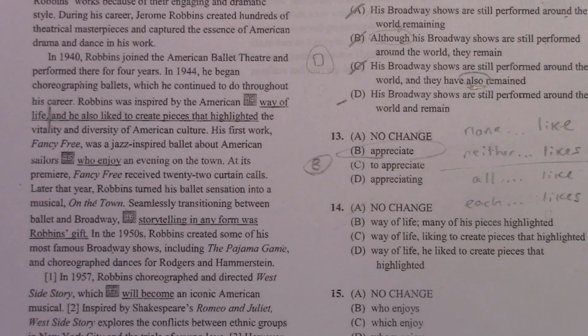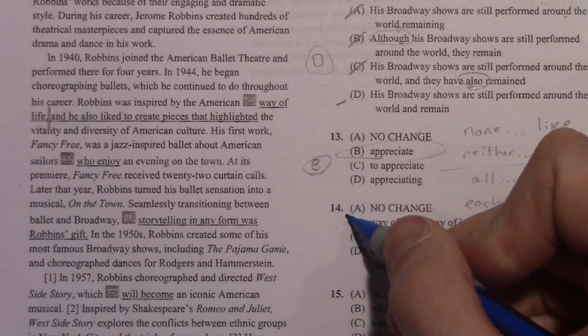Here we see that these 2 points, Robbins was inspired by the American way of life, and he also liked to create pieces that highlighted the vitality and diversity of American culture, are in fact not separate points. The second is used as evidence for the first. Thus, the answer can't be no change, since the current format of the sentence presents these clauses as 2 totally separate points, as evidenced by the word also. So let's cross out no change here.